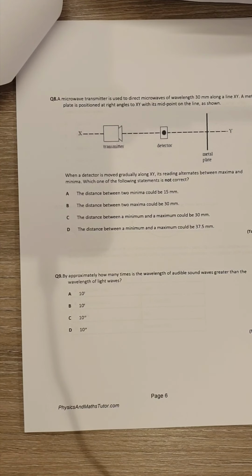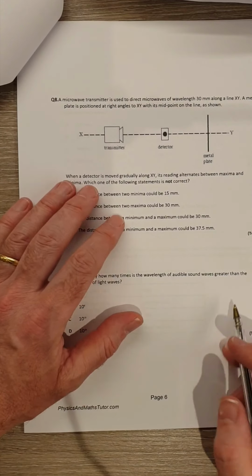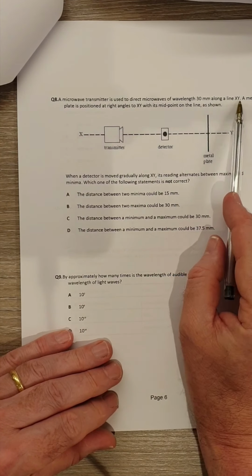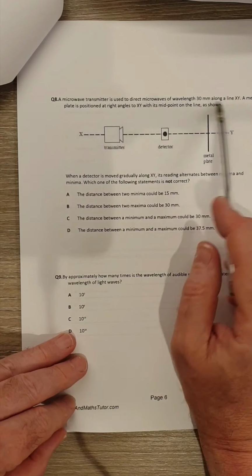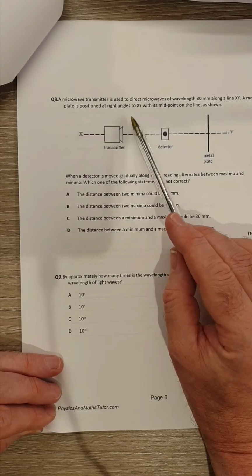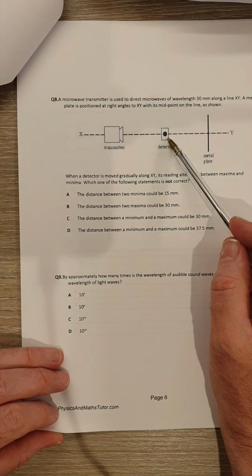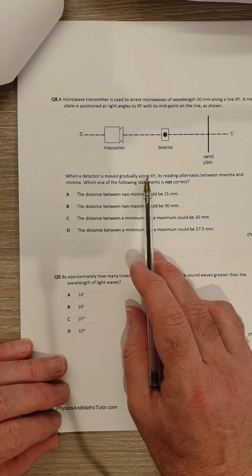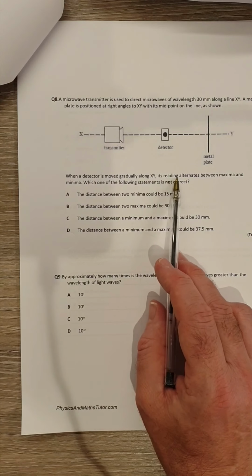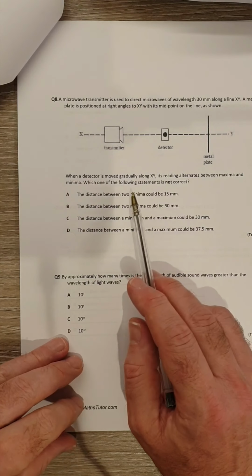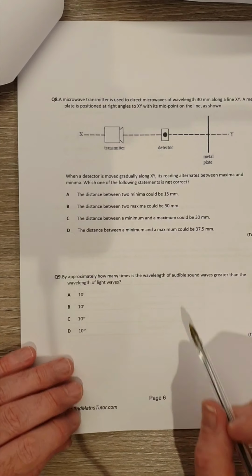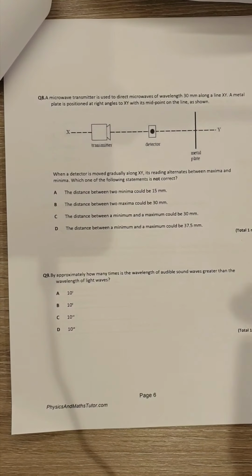Question 8. We have a microwave transmitter being used to direct microwaves of wavelength 30 millimeters along a line XY. A metal plate is positioned at right angles to XY with its midpoint on the line shown. When a detector is moved gradually along XY, its reading alternates between maxima and minima. So which one of the following statements is not correct?